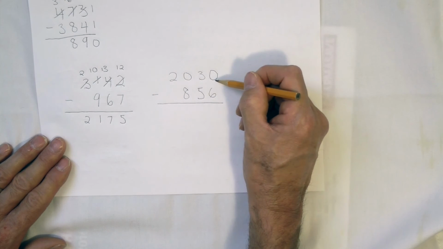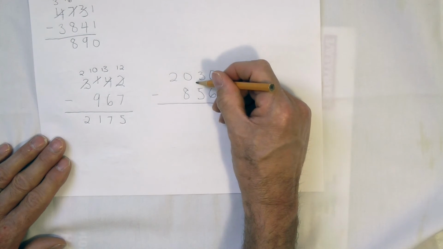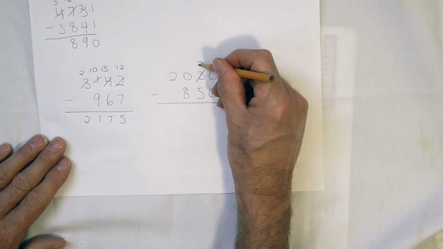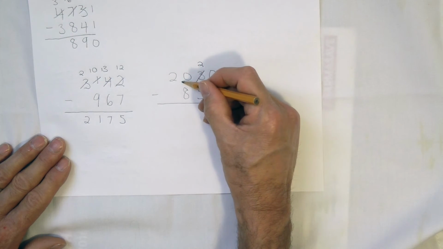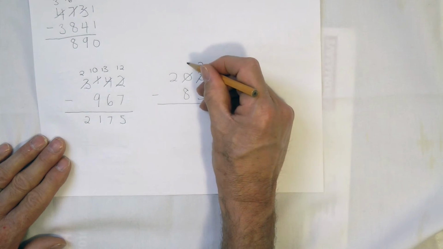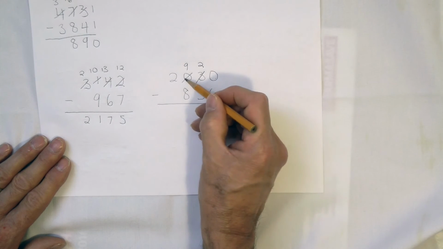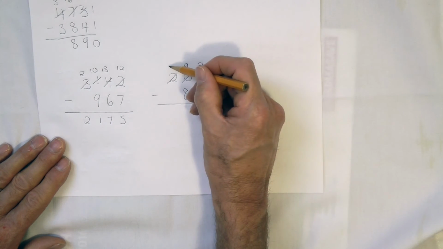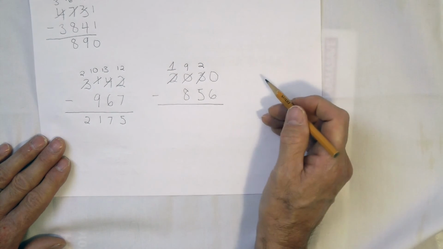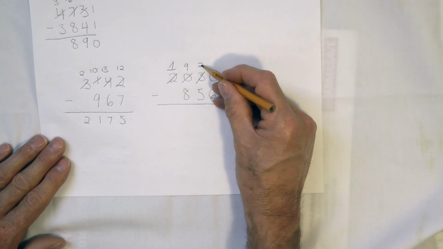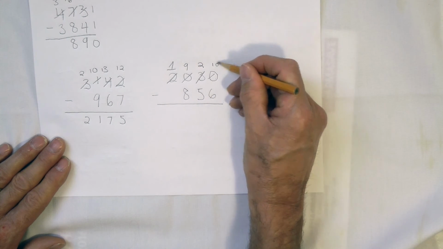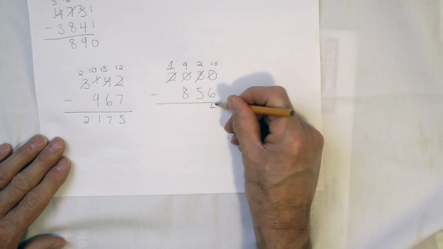Remember that all the zeros become 9s except when they're in the ones column, then it must be a 10. 0 cannot take away 6. I tend to set them up right away. Here's an alternative. When there's zeros, I tend to do all my setups and then subtract. Becomes a 10. 10 minus 6 is 4.